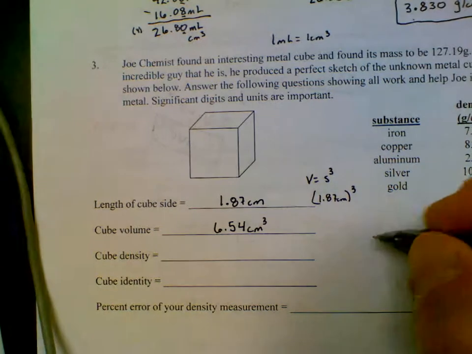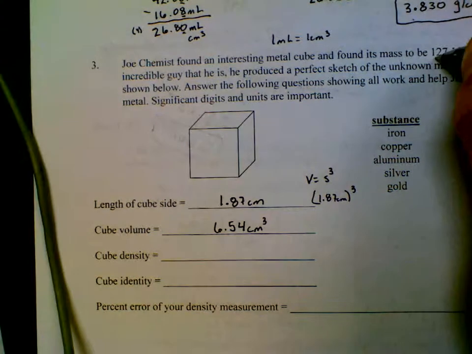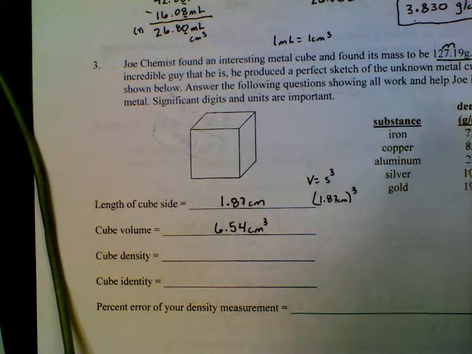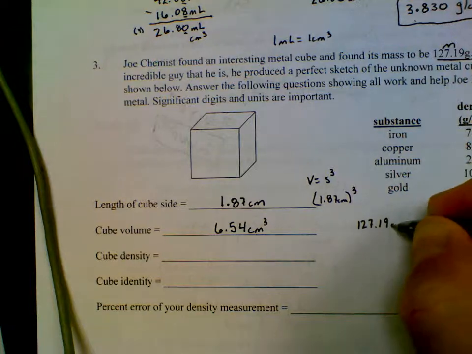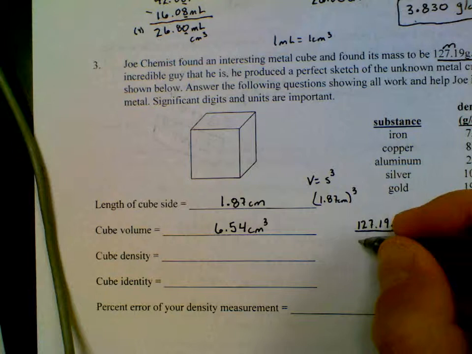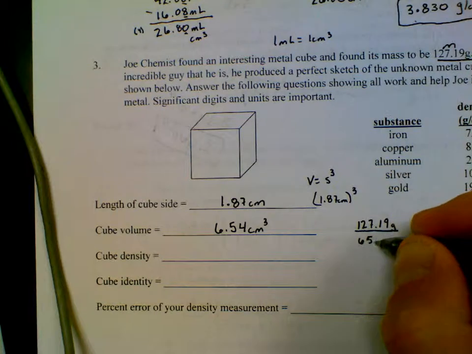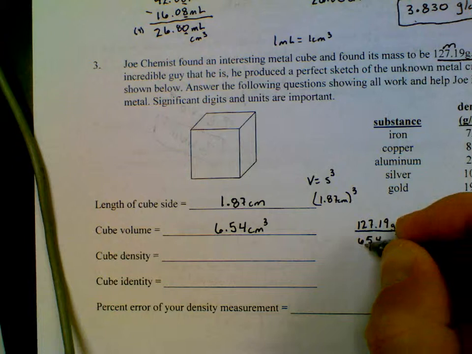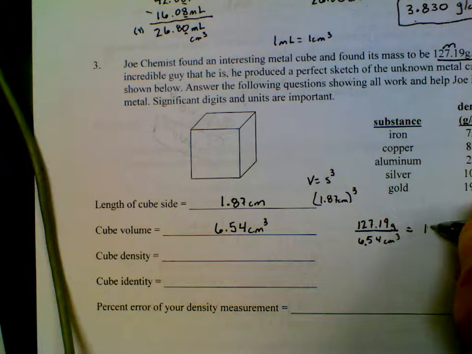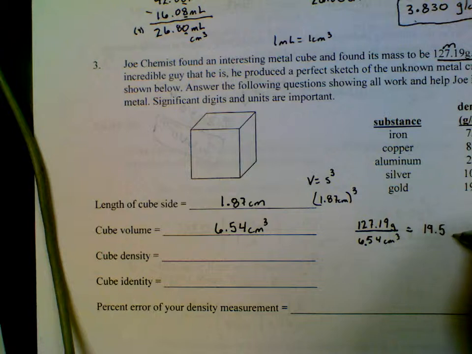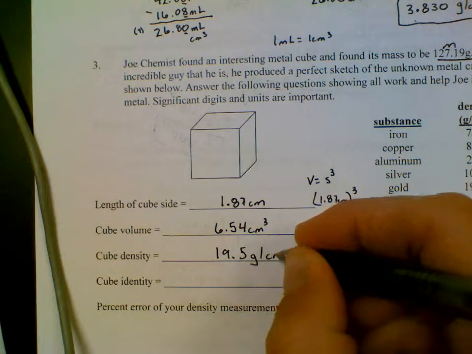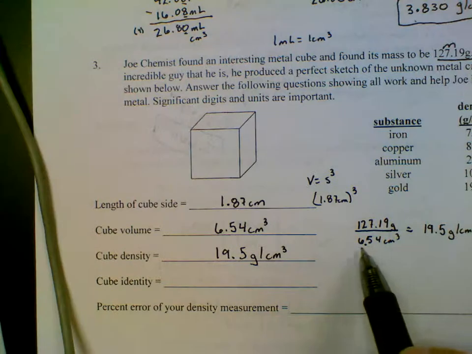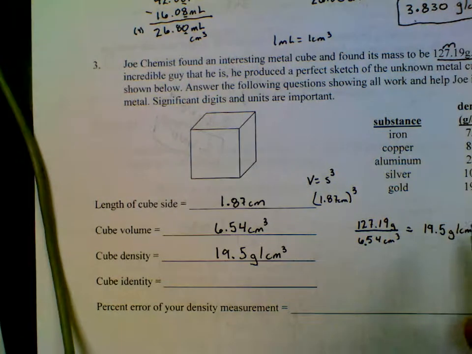Cube density would be the mass divided by the volume, since the mass is given to us as 127.19 grams divided by 6.54 4 centimeters cubed, I get a number of 19.5 grams per centimeter cubed. That's the rounded value coming from 3 sig figs in my volume.